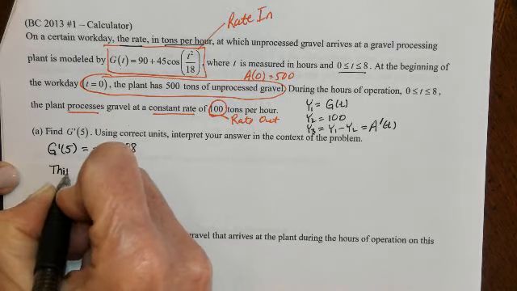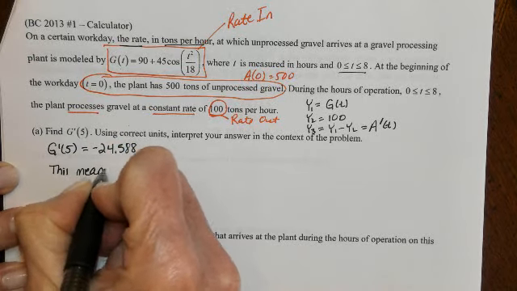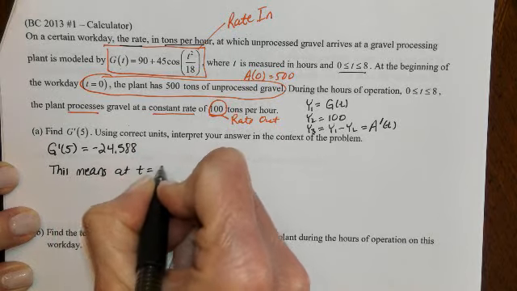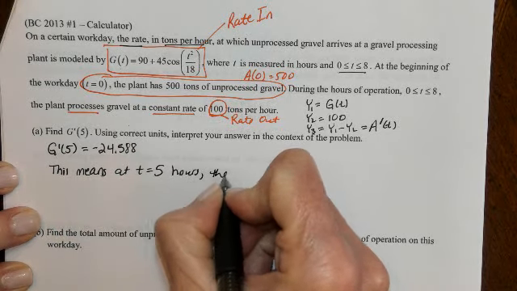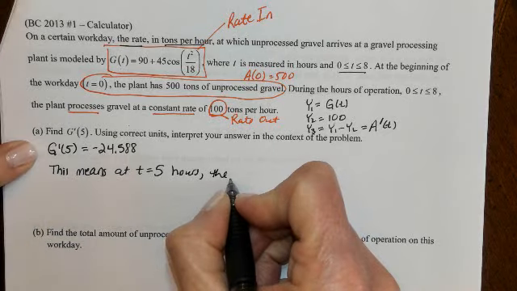This means at t equals 5 hours, I'm describing what G is first.